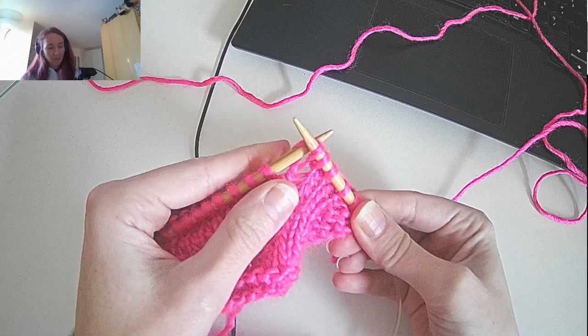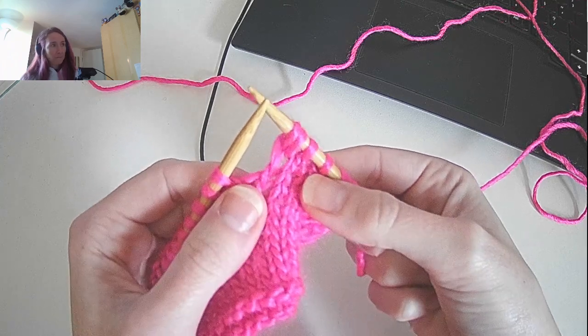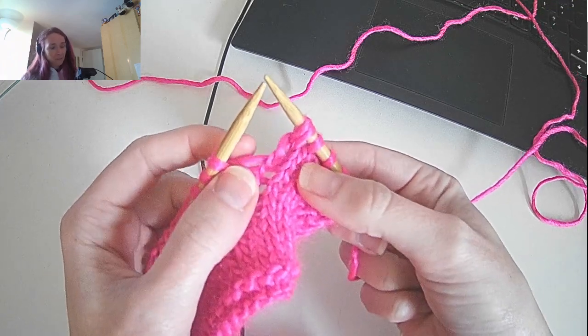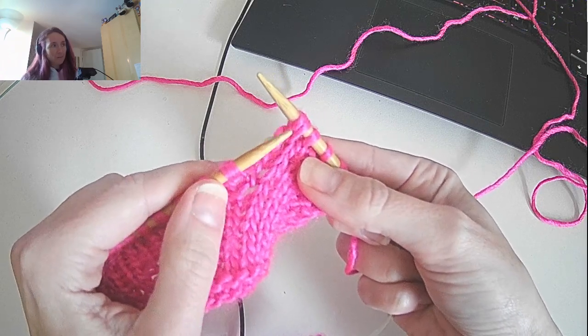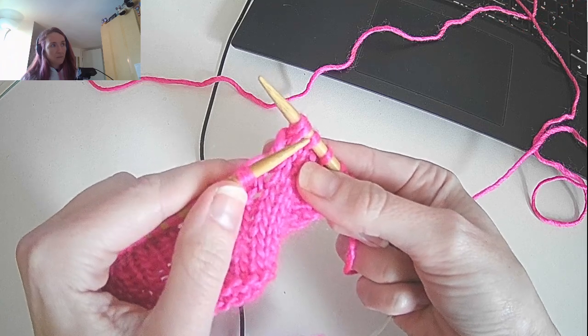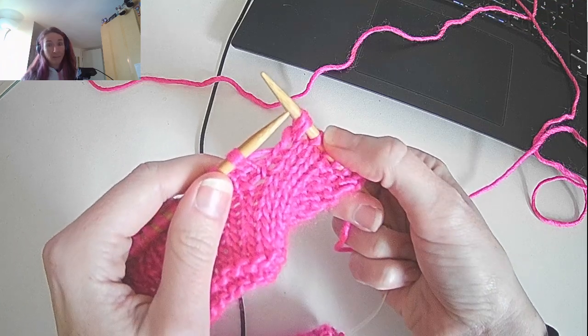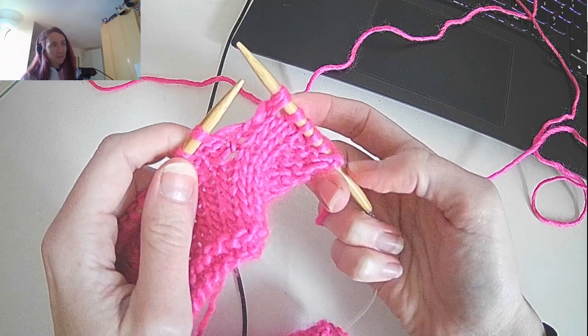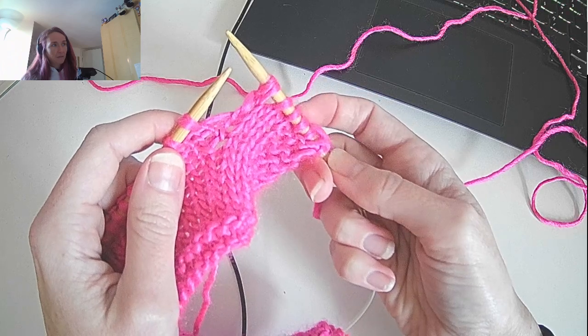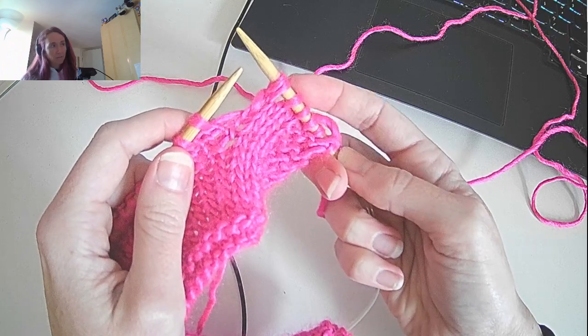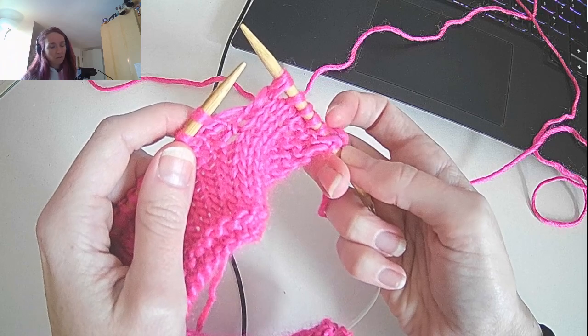And I'm going to slip it off. So what's happened is the row below has now grown 2 stitches out of it. And they look like little bunny ears right now. See, they're together and the rest of them are each separate in one column of stitches.